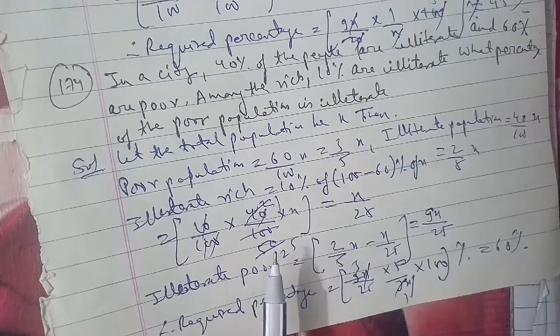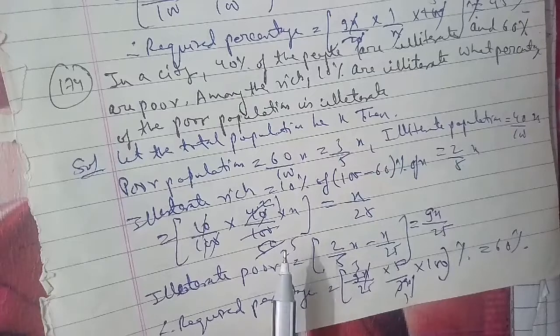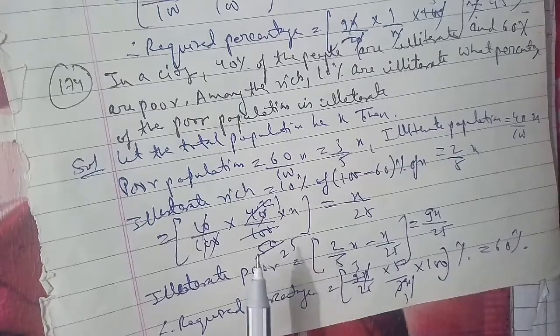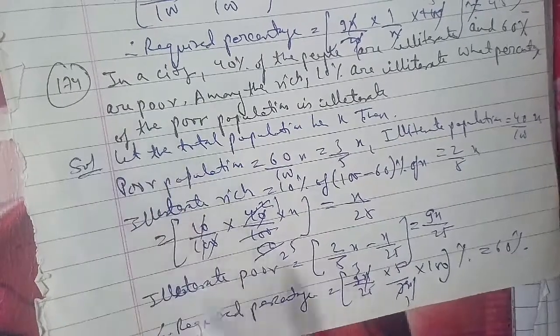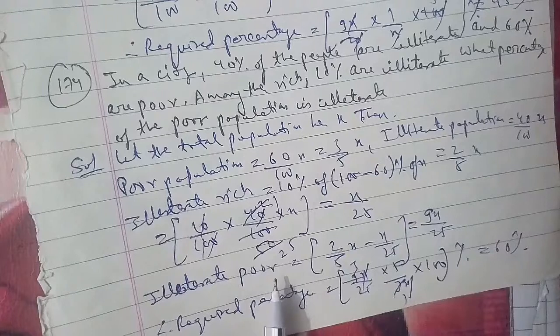Coming to quantitative aptitude, we started with arithmetical ability, in which we did operations on numbers, HCF and LCM of numbers, decimal fractions, simplification, square roots and cube roots, averages, problems on numbers, problems on ages, surds and indices, and percentage, which is the 10th topic, and we have reached the 174th question of the session.